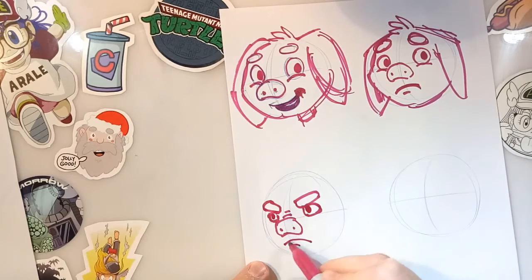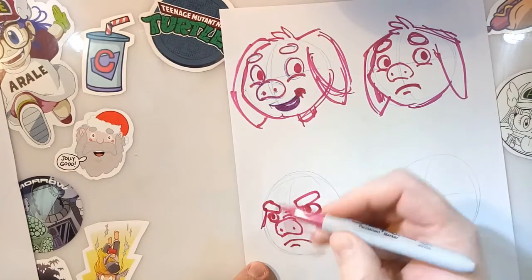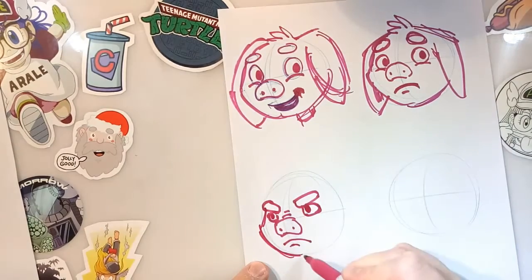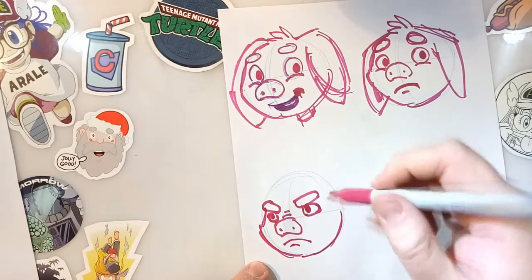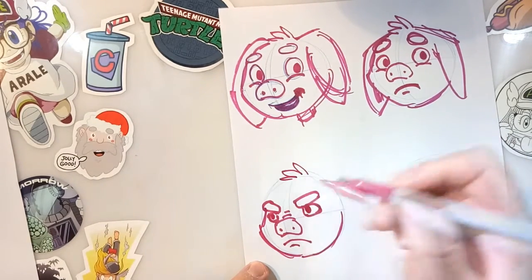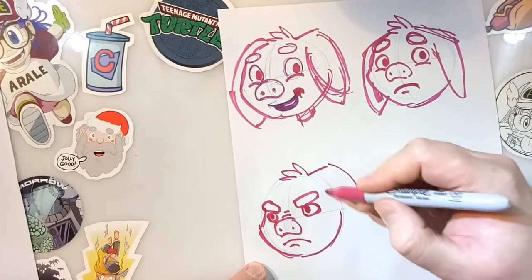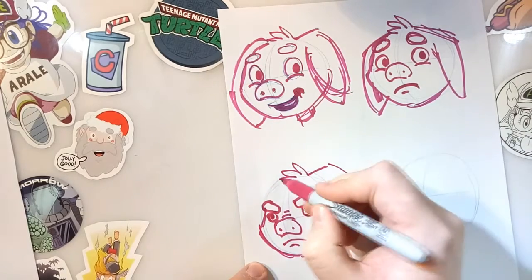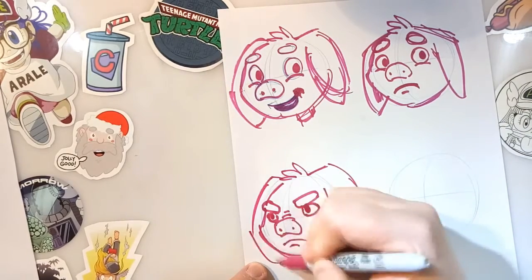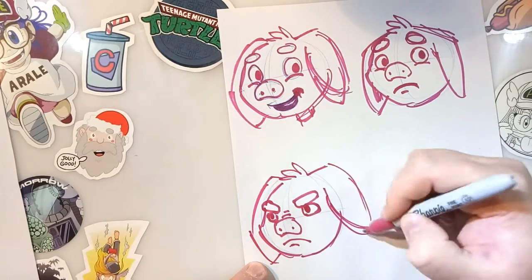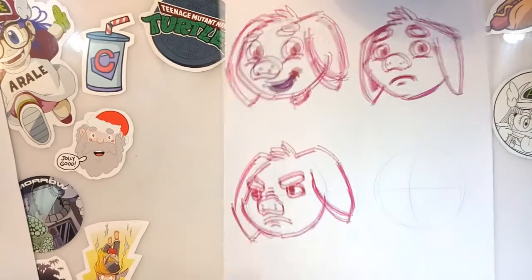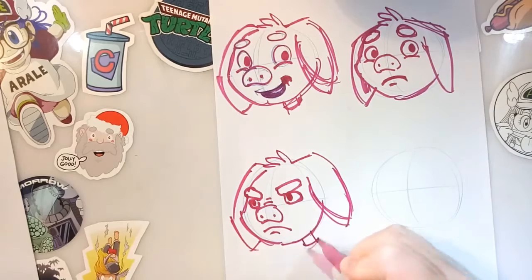and again we're going to put in that little sort of pout line there. So he's not sort of all the way mad, but he's a little bit grumpy, and we're going to keep the ears pointing up on this one, just to really show that he's not too happy about what's going on.